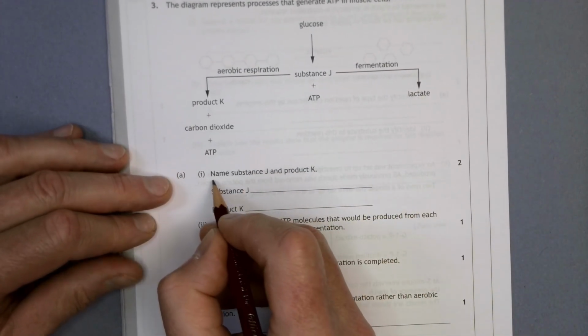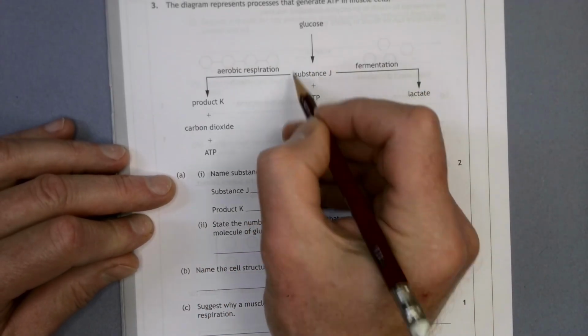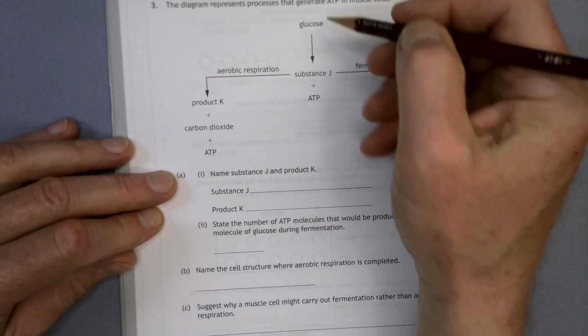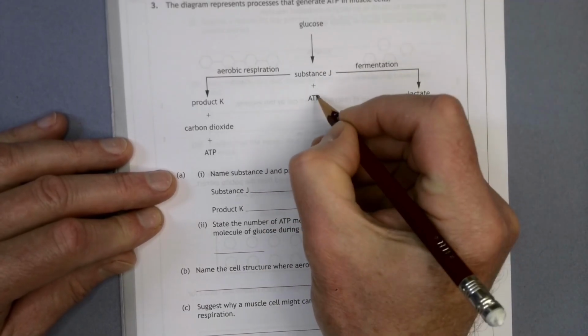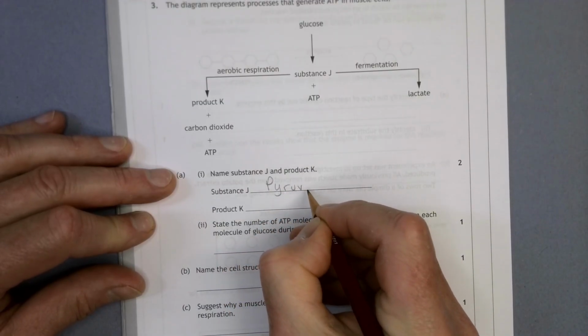Let's move on. A1. Name substance J and product K. Well, that was pretty obvious from this diagram that we were going to have to name these things. Let's get it right. Okay, so glucose is converted into pyruvate plus ATP. So our first substance is pyruvate. You just have to learn it.